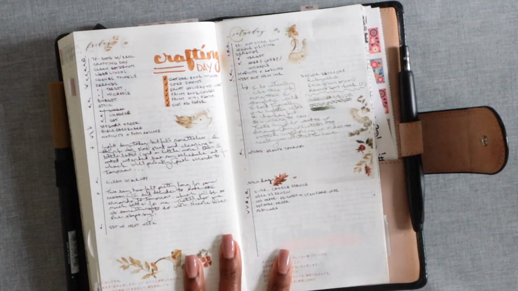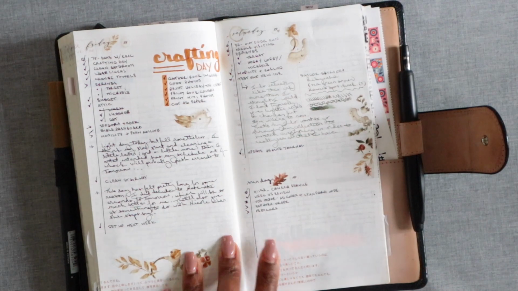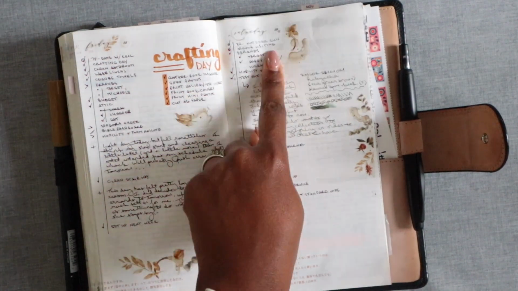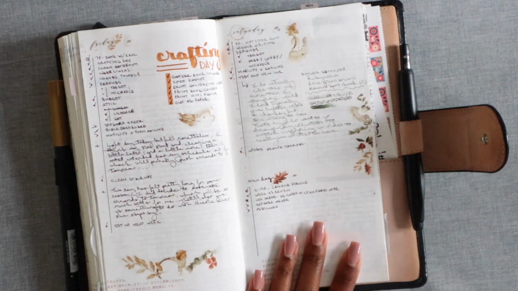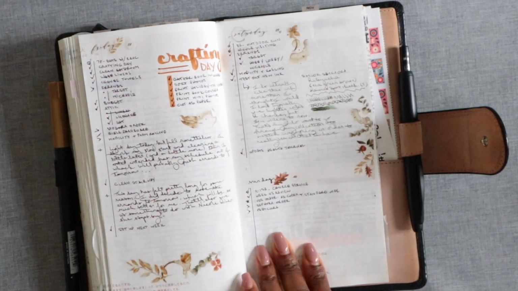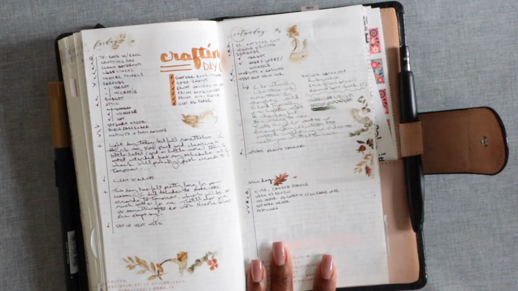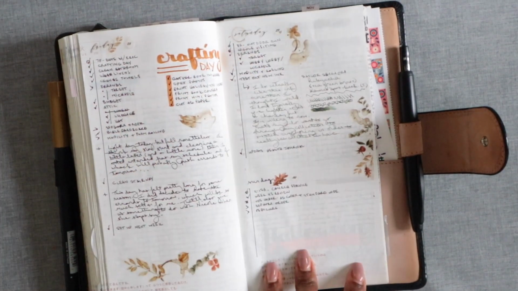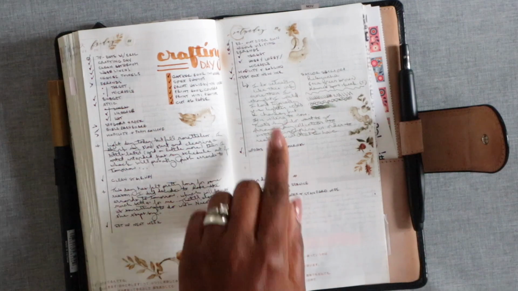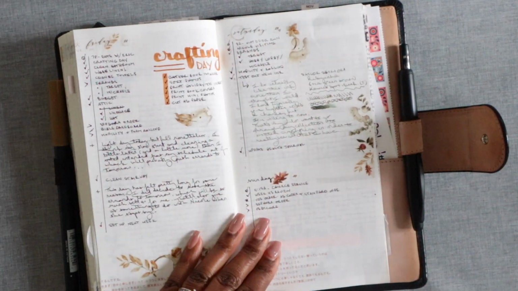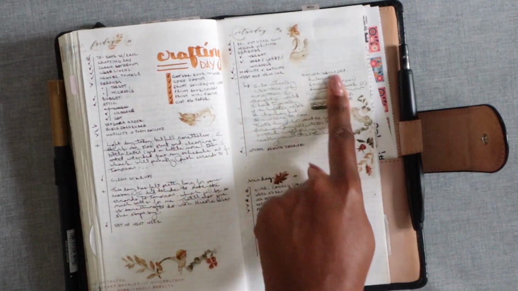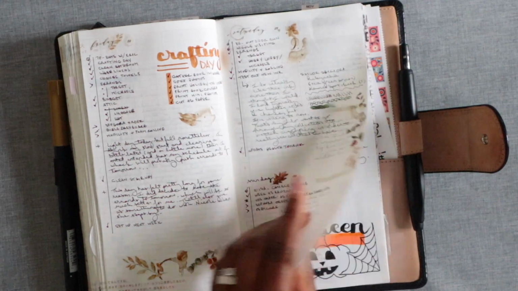So over here, we have Friday on one page, and then Saturday and Sunday on the same page. And that is what I'll typically do, because on a Saturday and a Sunday, I will not be journaling a whole lot, and I won't be in my planner a whole lot. So I will stack Saturday and Sunday on the same day. I did a little testing of a new ink there.